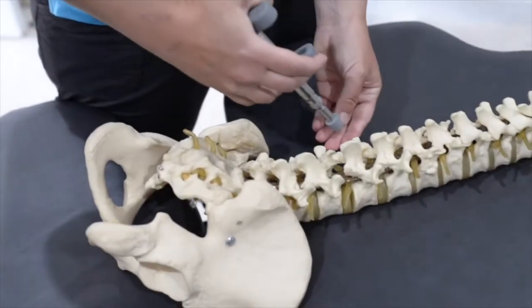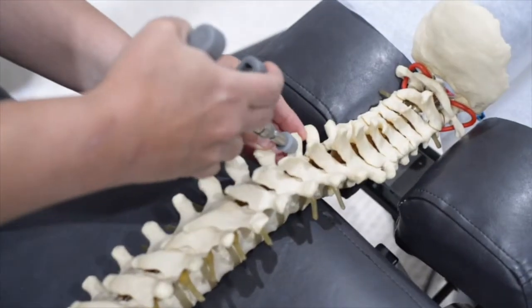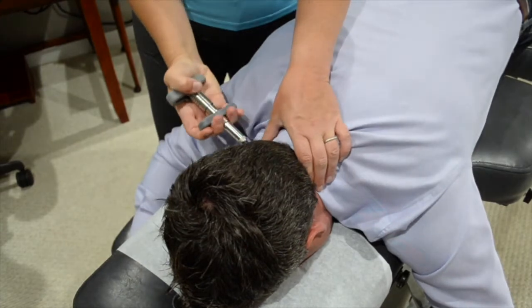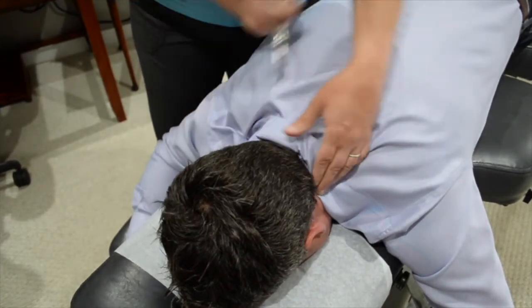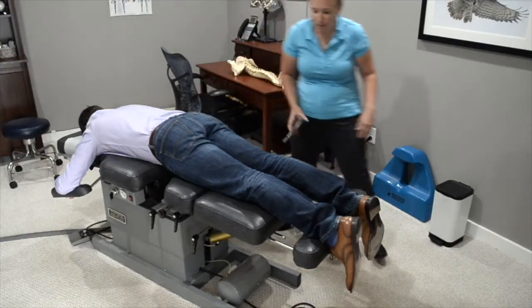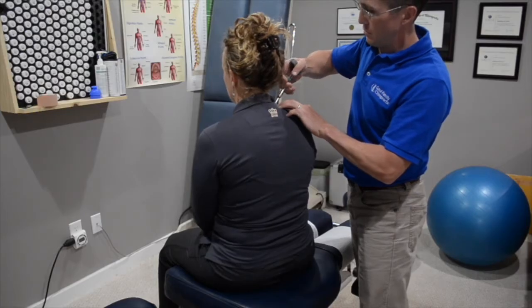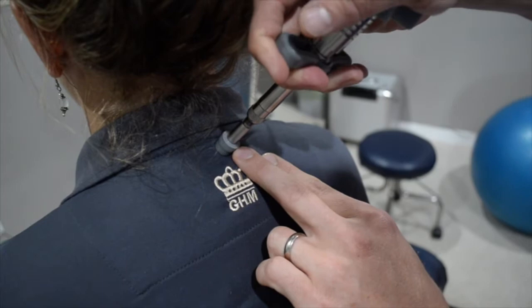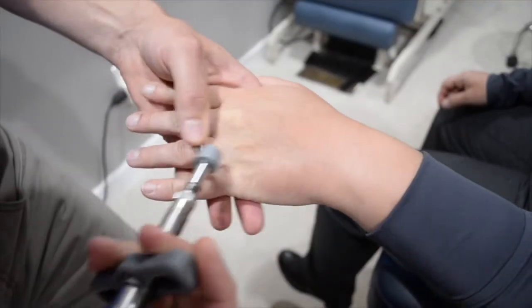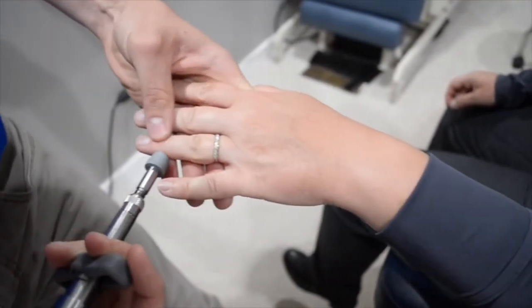Activator Care is a mechanical adjustment using a measured impulse with an adjusting tool. This technique also uses leg checks and kinesiology to ensure the adjustment or correction was successful. The patient is often laying face down or seated, depending upon their comfort level and their condition.